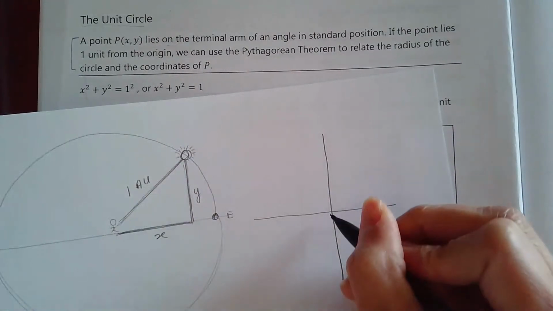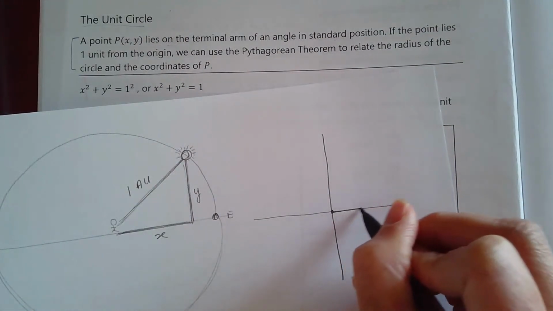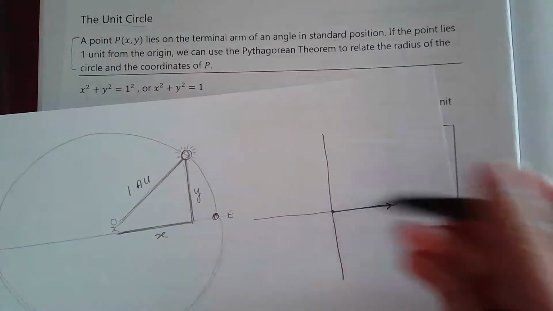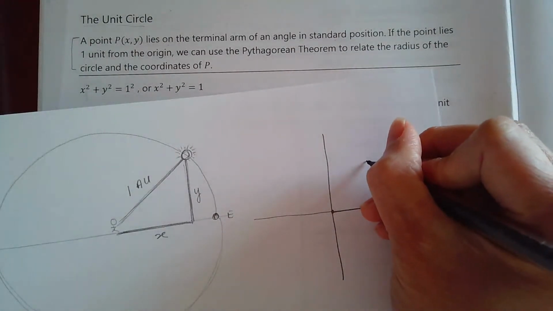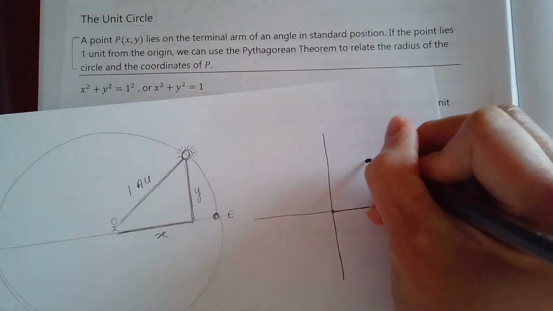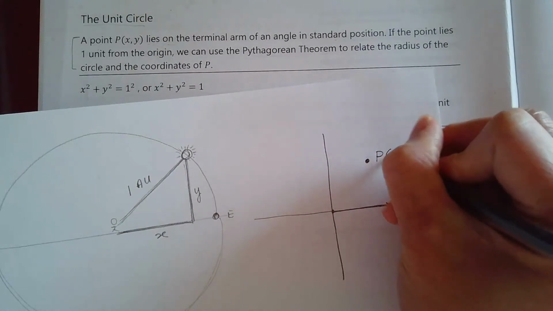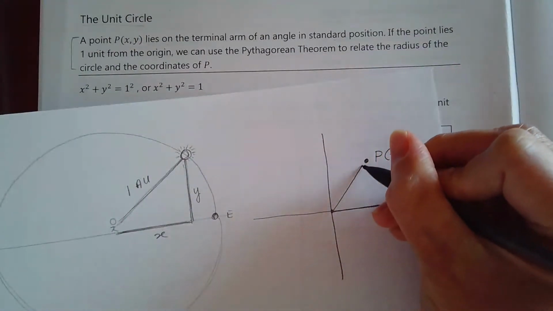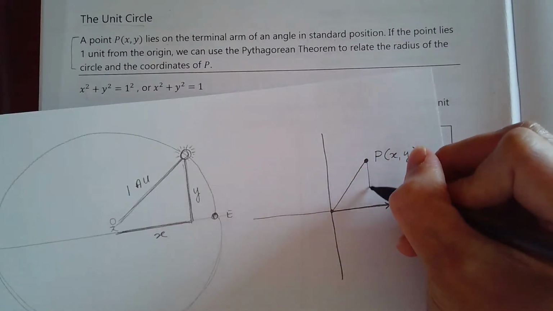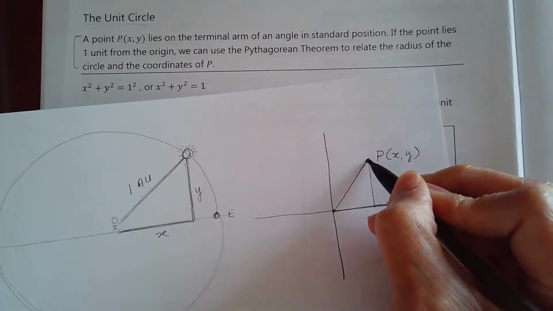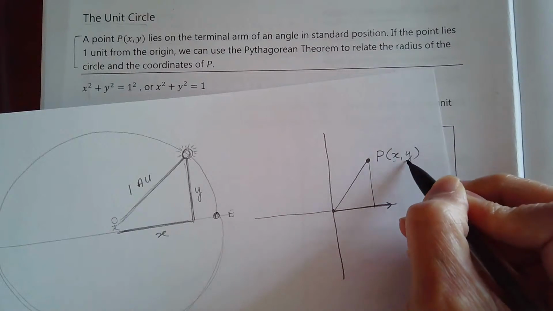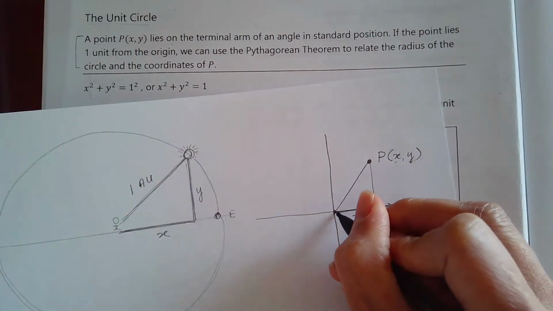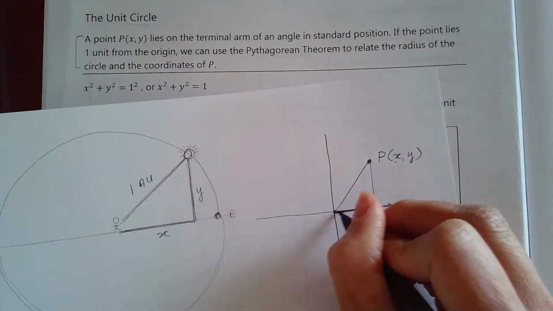So this is our initial arm, and this is the terminal arm, and if we pick a point, it doesn't matter which, that's a point P with x and y coordinates.